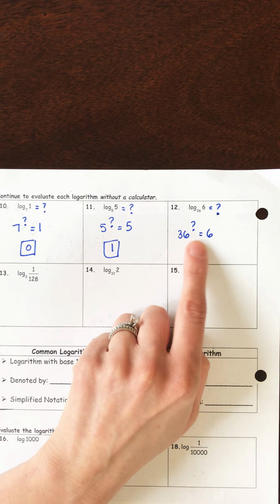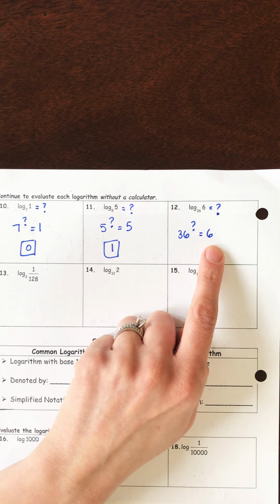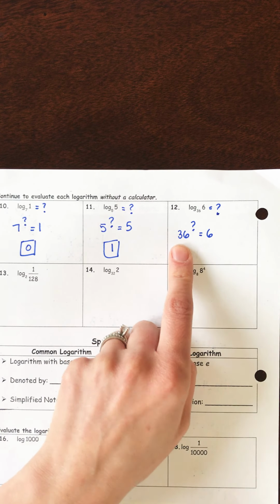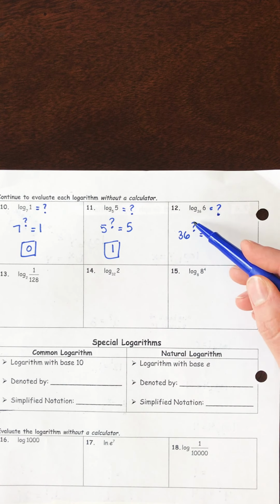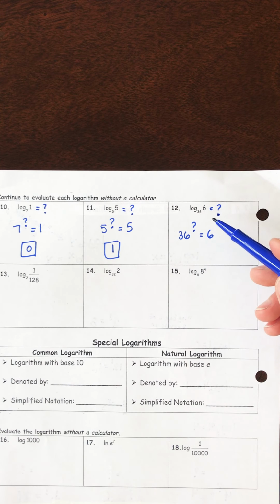Well, how are 36 and 6 related? If you think about it, 6 is the square root of 36. I can't write a square root here, but I can use an exponent that means square roots.